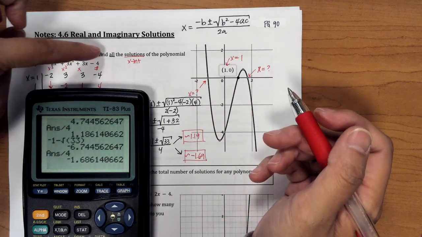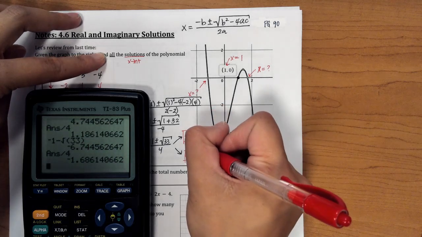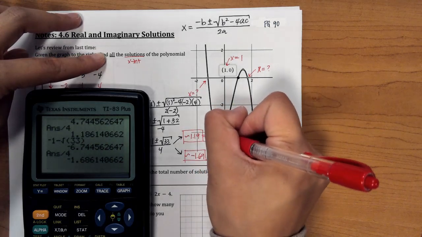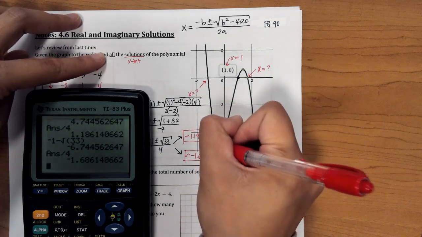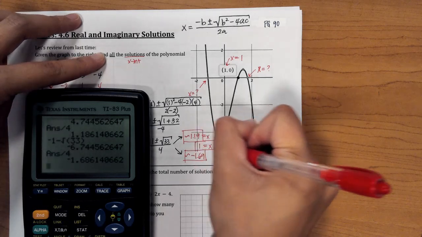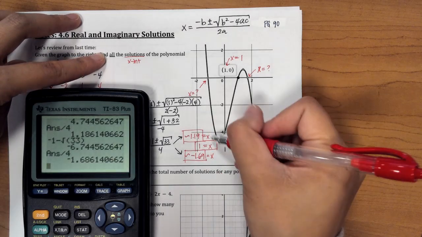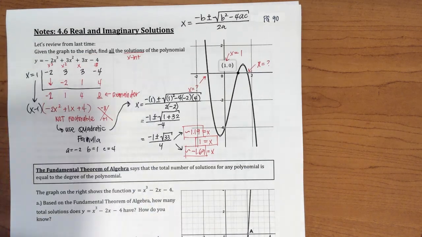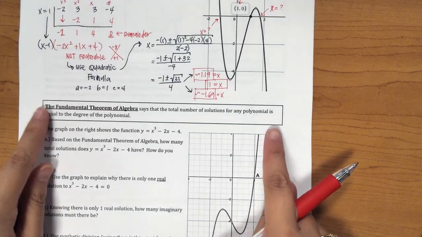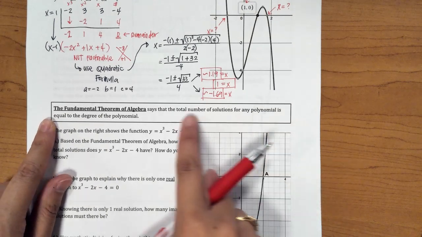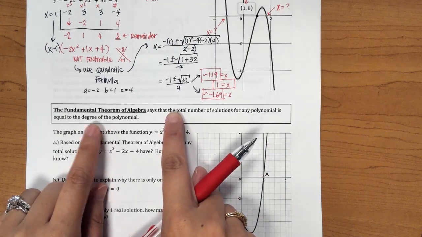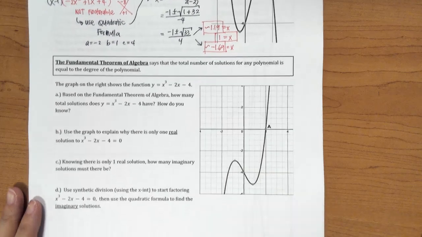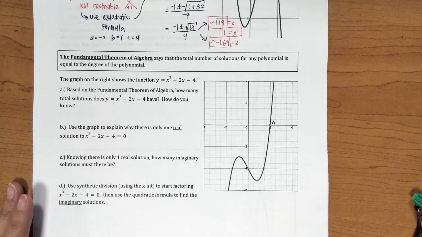There was one more: find all the solutions. That is 1. So 3 solutions, because there's an exponent of 3. Just a reminder, the fundamental theorem of algebra says that the total number of solutions is equal to the degree. Well, let's keep going. Ready? Give me 1 second.